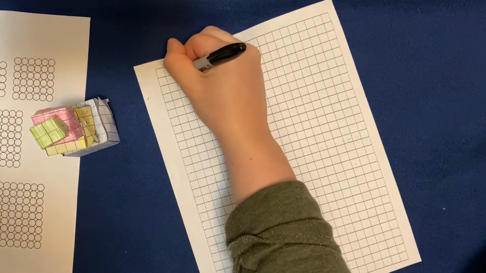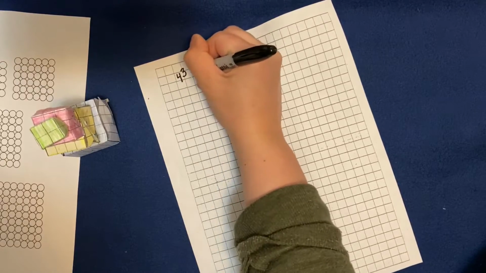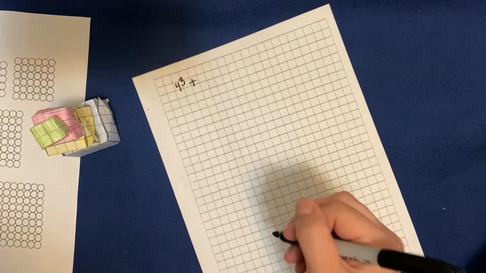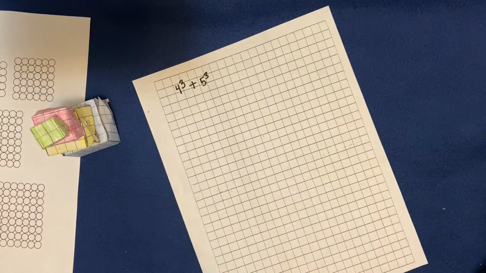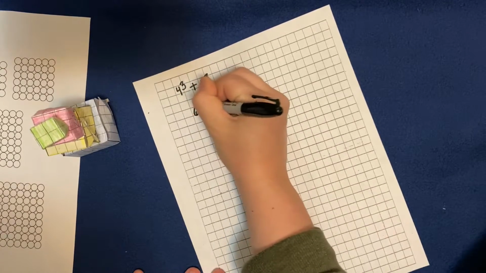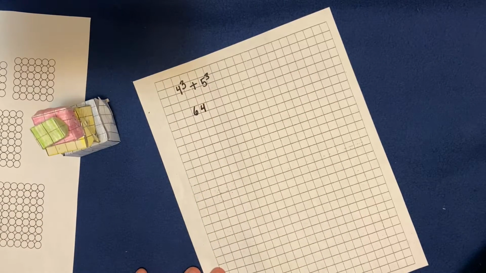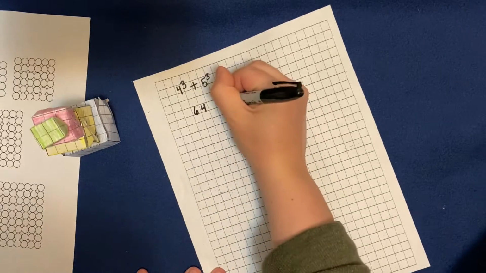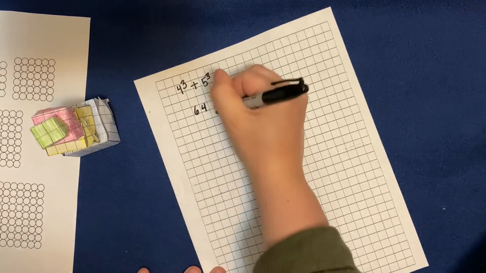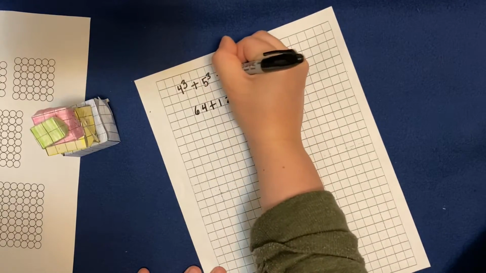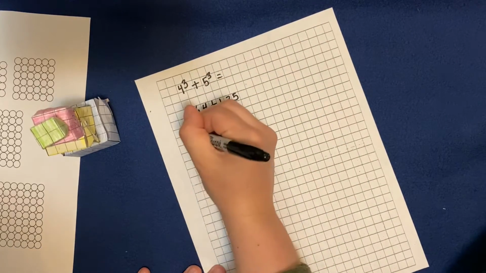Let's do 4 cubed, sorry, that's a really big 3. 4 cubed plus 5 cubed. So here's where you need to know your cubes. What is 4 cubed? It's 64. Okay, now what is 5 cubed? 125. So we need to go ahead and add these. I'm going to go ahead and stack them vertically.